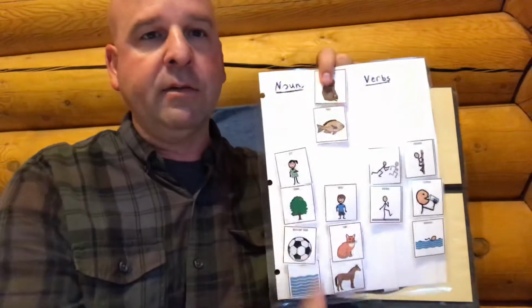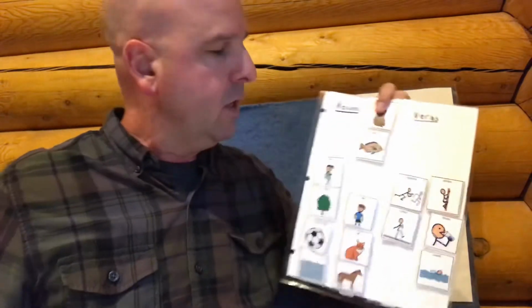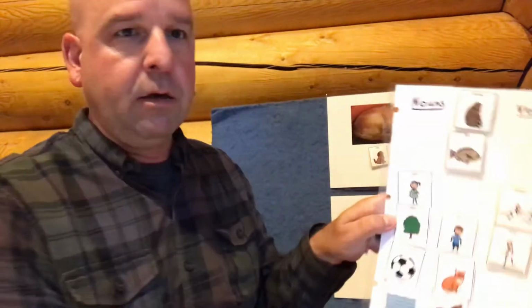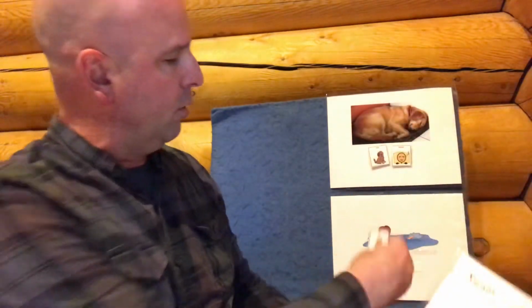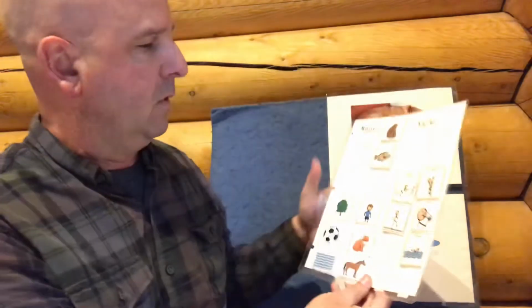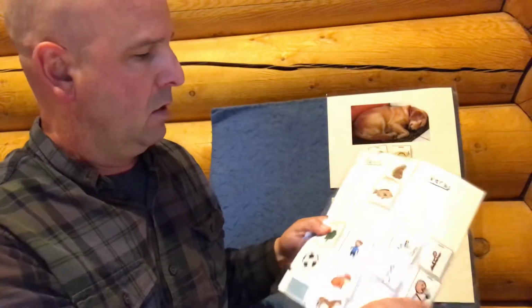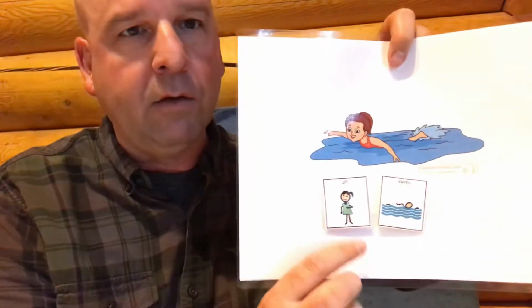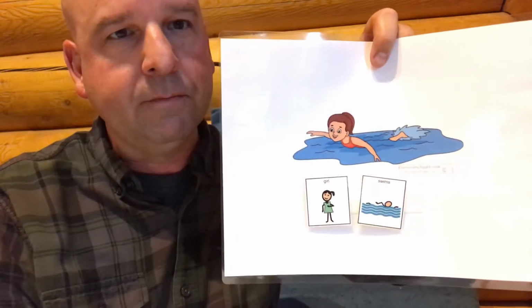And so once again, you can either leave all the icons on the page if they're doing okay with that, or you can take some off, much like the first picture, and they would describe what's happening in the picture. So in this case, I'll give them the example off of the sheet right here. So they would scan, and they would find the image of the girl and then what she is doing. So our example right here is girl swims.